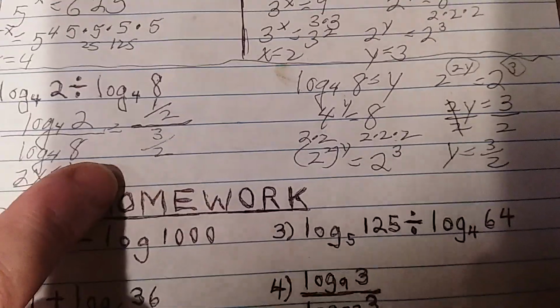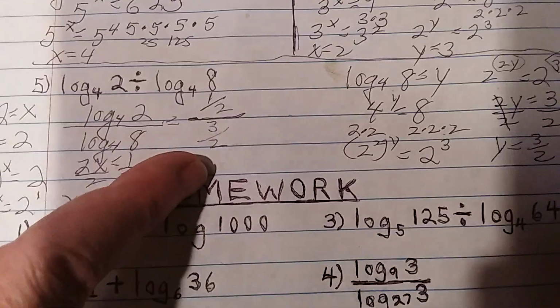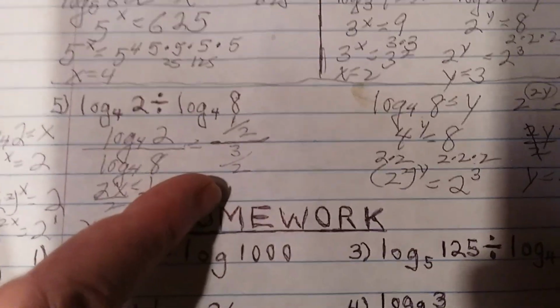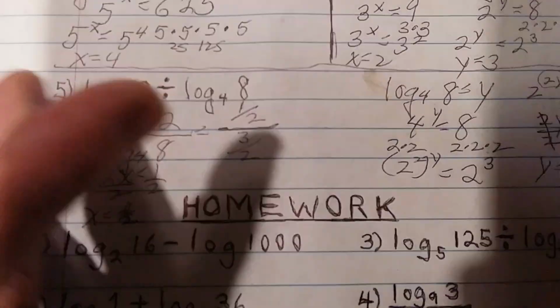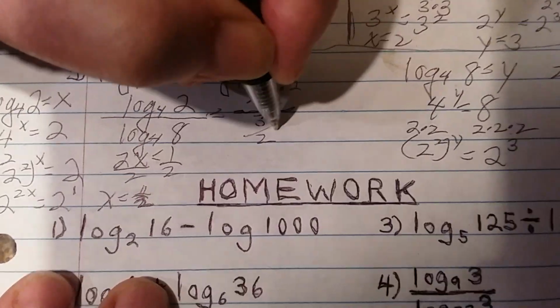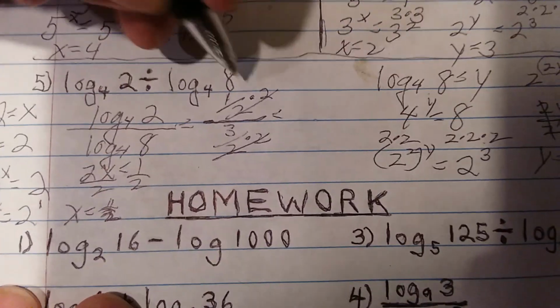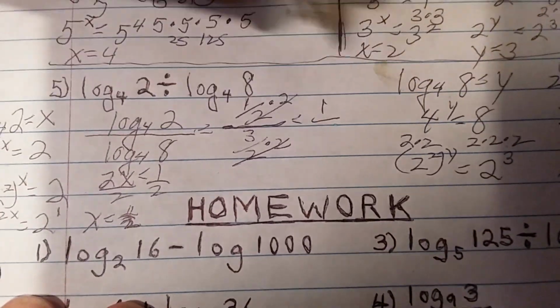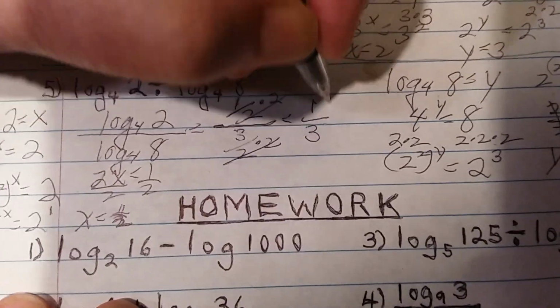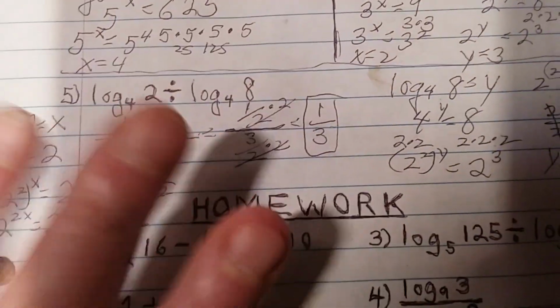Okay, now this is the correct answer, but it's not done because you have a fraction over a fraction. Remember that's called a complex fraction? We have to simplify. The easiest way is just multiply by the LCD, which is 2. Okay, the 2's cancel and the 2's cancel here, and you're left with a 1 on the top and a 3 on the bottom. And that's it. That's your answer.